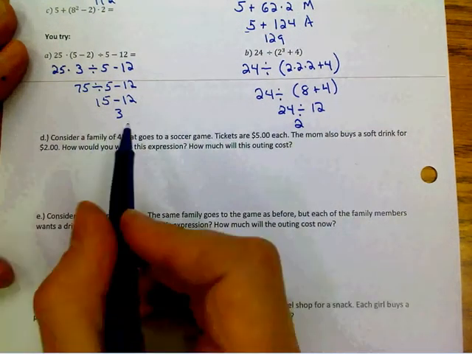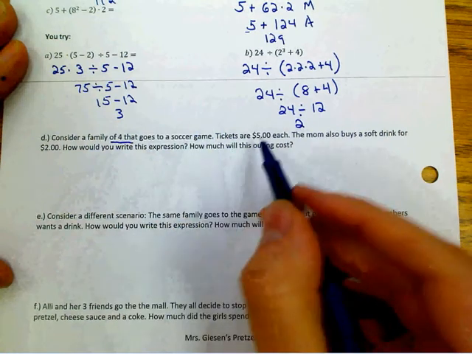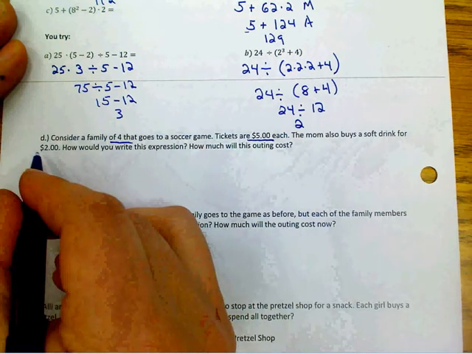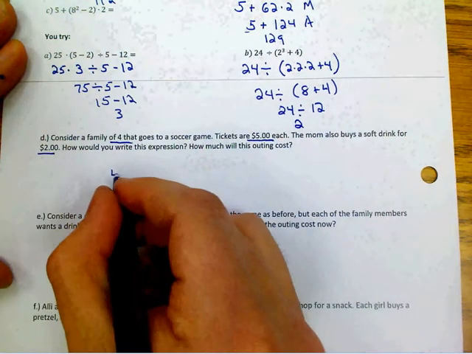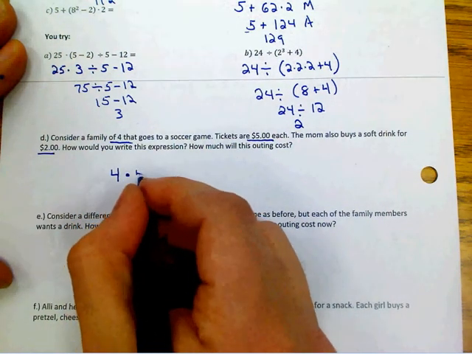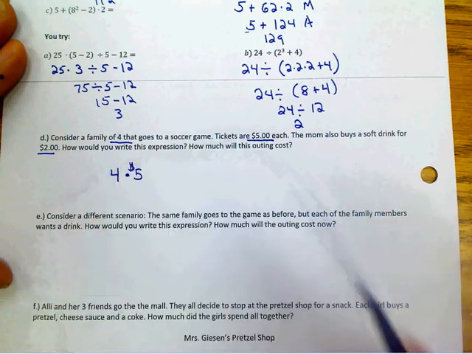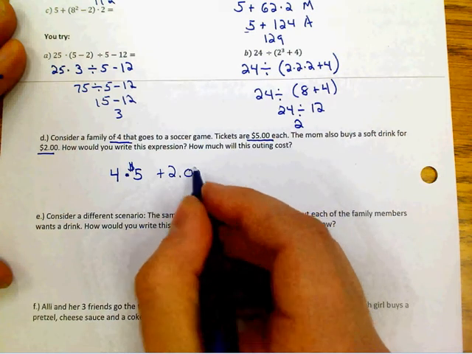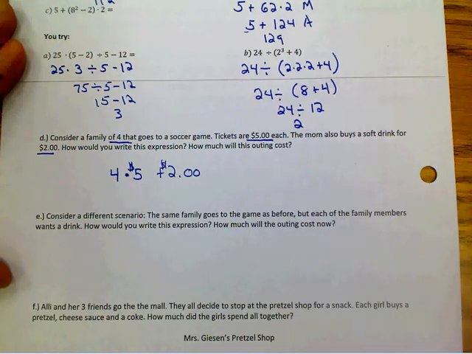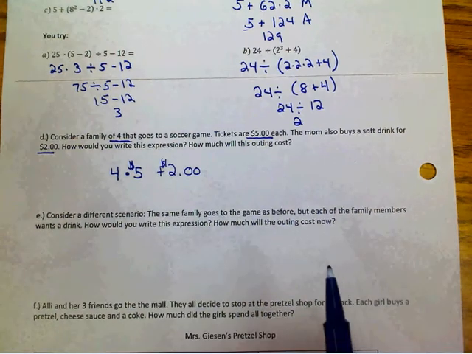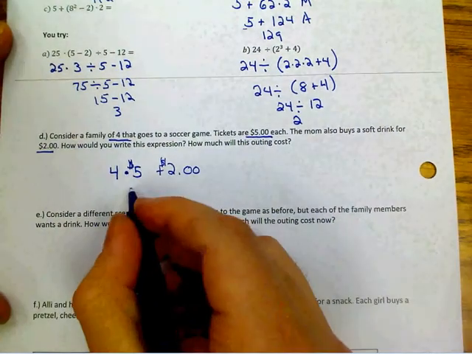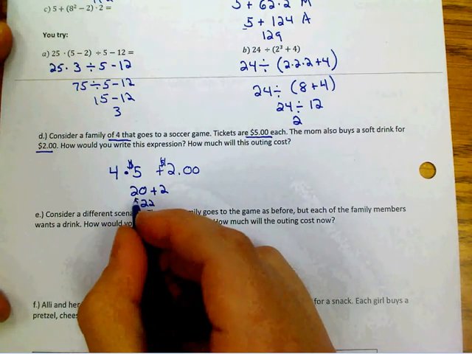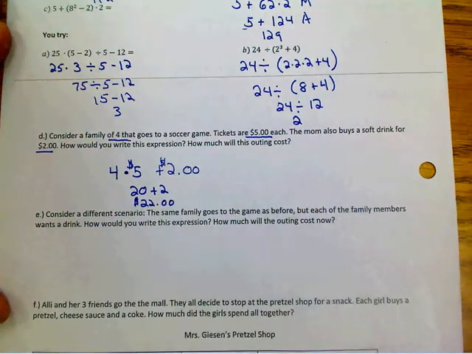Consider a family of 4 that goes to a soccer game. Tickets are $5 each. The mom also buys a soft drink for $2. So we have 4 tickets at $5 a piece, and the mom buys a $2 soft drink. Okay, within there, how much will the outing cost? Start with our order of operations. 4 times 5 is 20, plus 2 is $22. Not a bad outing for a soccer game.